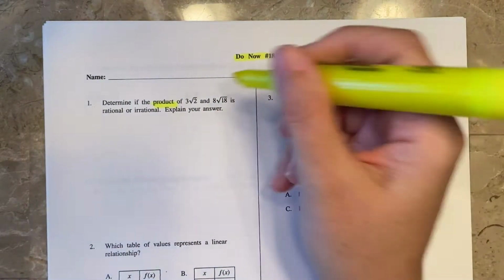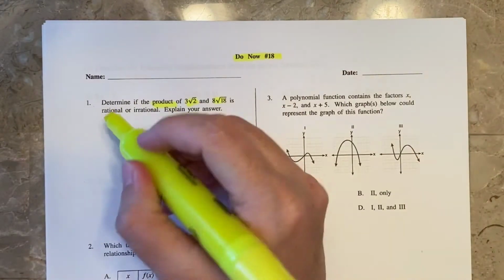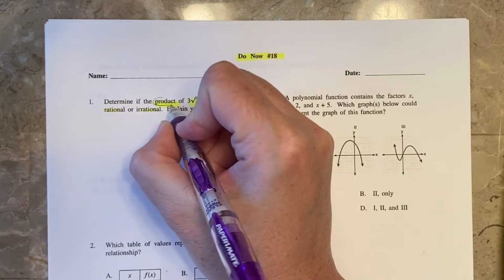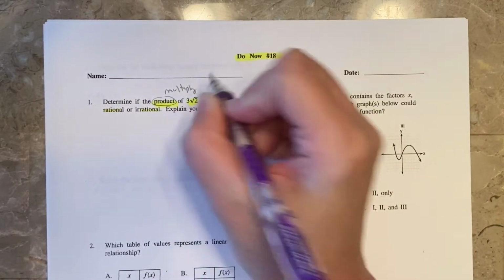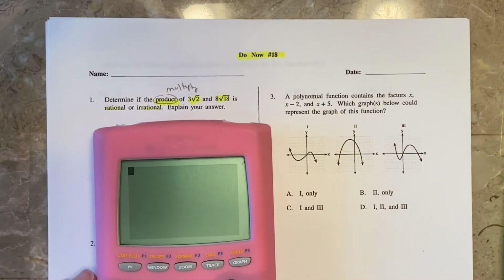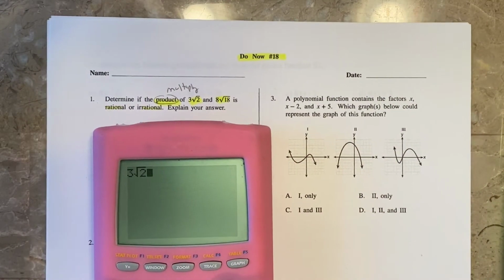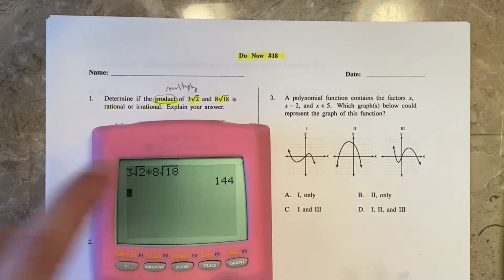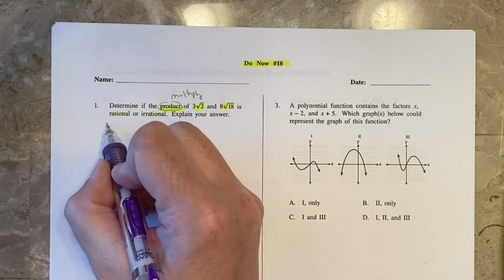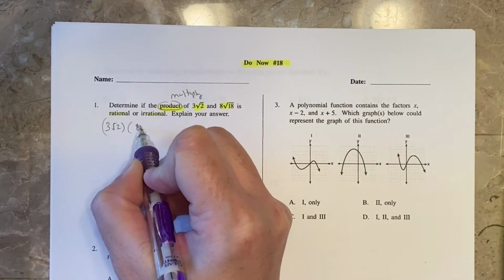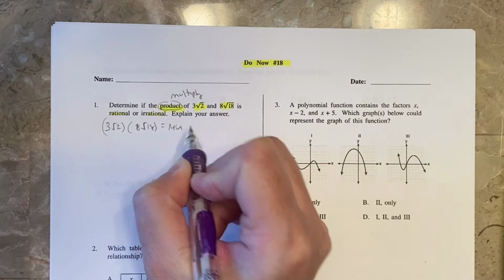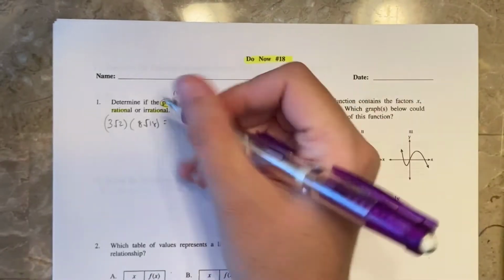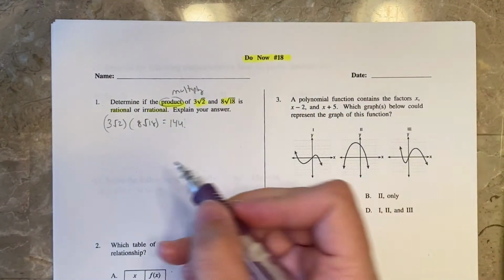Determine if the product of 3 radical 2 and 8 radical 18 is rational or irrational, and explain. All right, so first we have to know that product means to multiply. So that's obviously really important. And you can do this right on the calculator. So we have 3 radical 2, make sure you move over, times 8 radical 18. And that's going to give us a nice whole number, 144. Okay, so we have 3 radical 2 times 8 radical 18, and that's going to give us 144. And obviously whole numbers, integers, anything like that, those are nice numbers. So that's going to be rational.